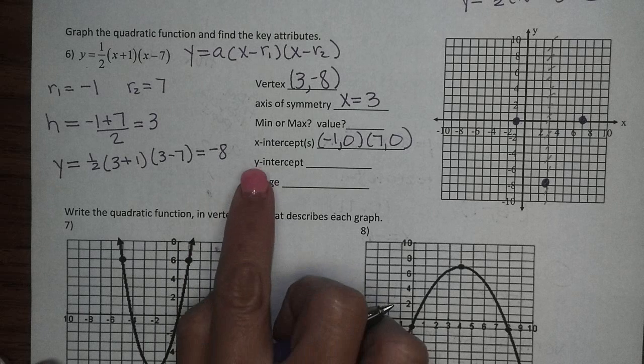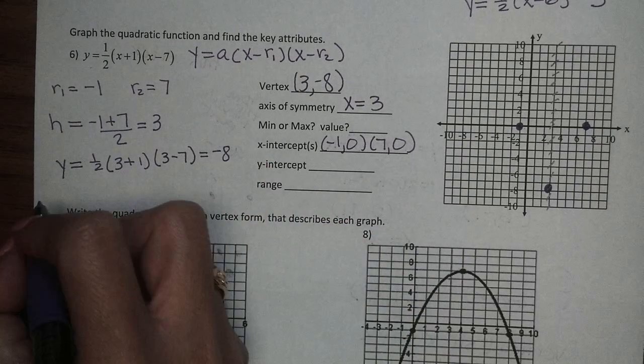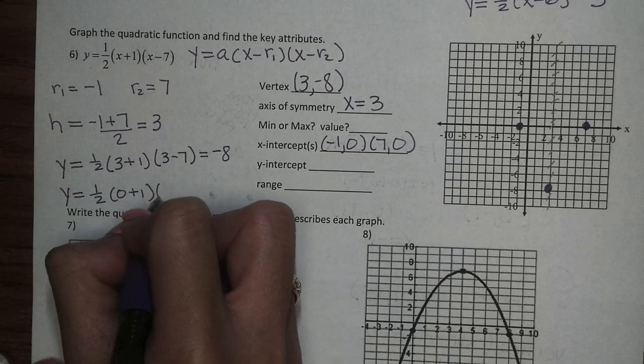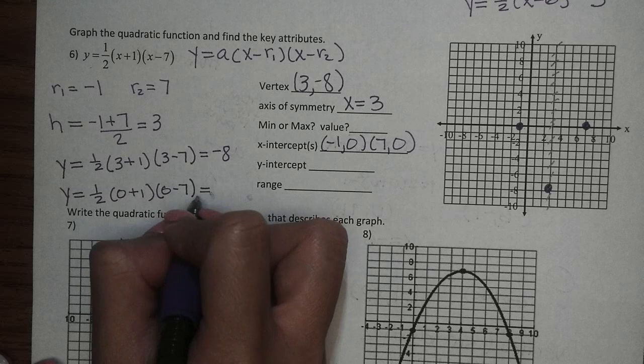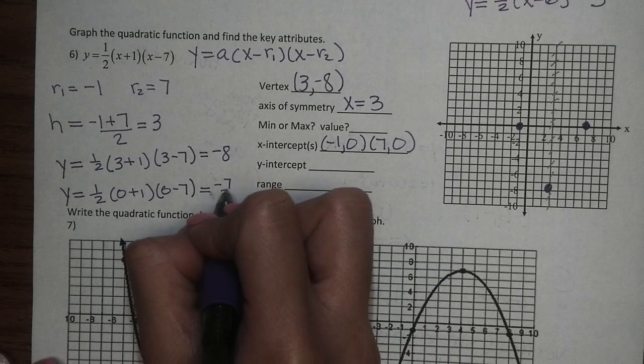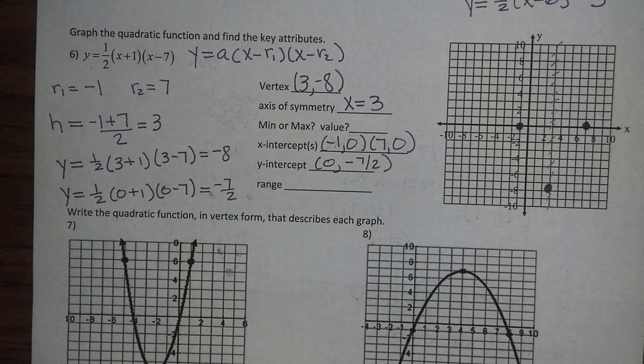And for the y-intercept, just like every other y-intercept, plug in 0 for x. So y equals 1/2 (0 plus 1)(0 minus 7). Multiply that out, simplify it, and you get -7/2. So (0, -7/2).